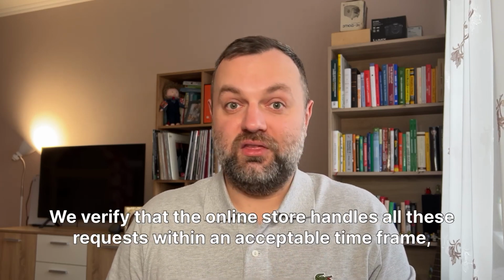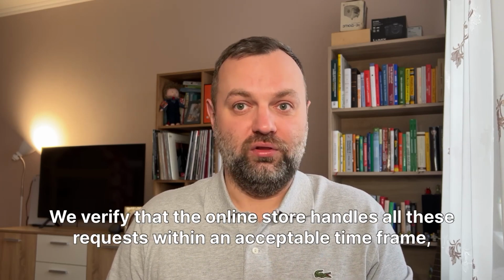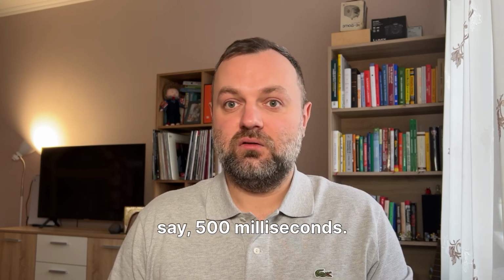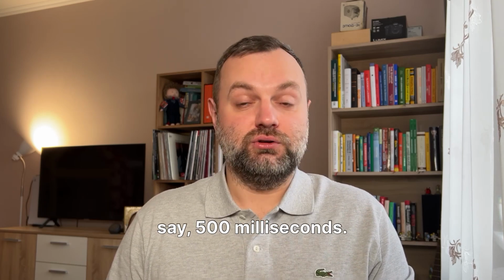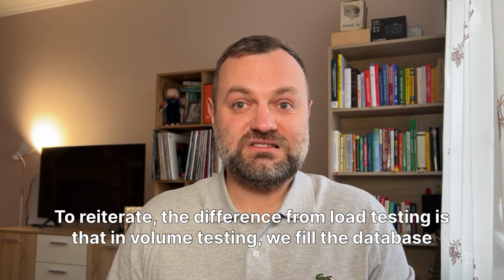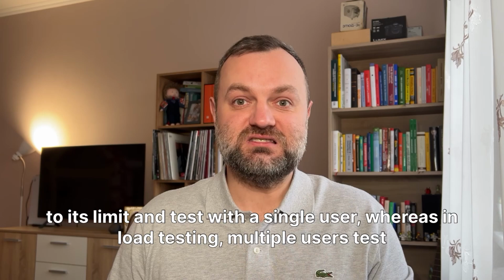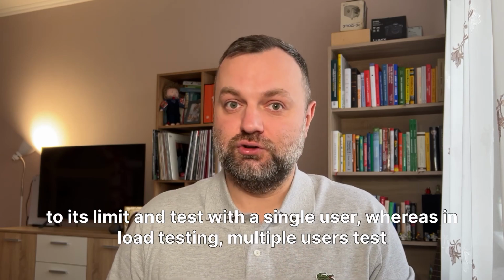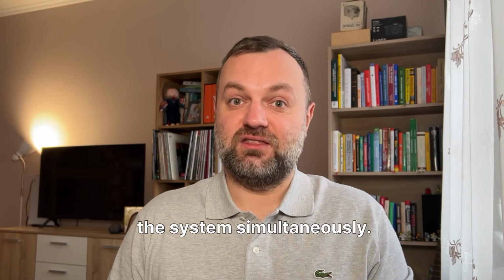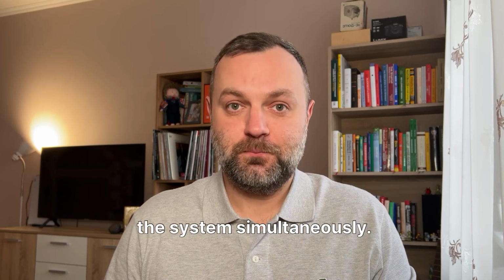We verify that the online store handles all these requests within an acceptable time frame, say 500 milliseconds. To reiterate, the difference from load testing is that in volume testing we fill the database to its limit in a test with a single user, whereas in load testing multiple users test the system simultaneously.